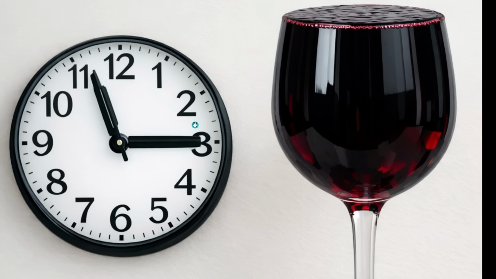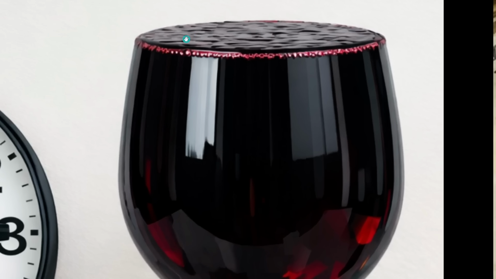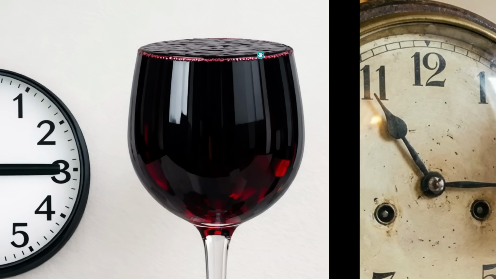I tried multiple generations, but for all generations, one of the hands is always kind of messed up. So not perfect, but this is the best render of a clock showing 11:15 that I've seen so far. And I guess one other minor error is that the surface of the wine doesn't really look correct, but this glass is filled to the top.